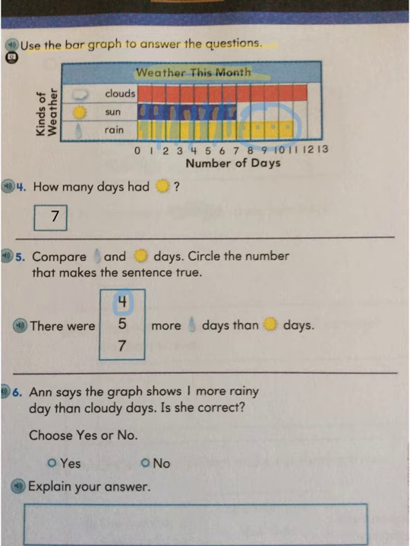Okay, let's look at the next question. Anne says the graph shows 1 more rainy day than cloudy days. Is she right? So this is where we look at the cloudy days at the top and compare them to the rainy days. So here's where rainy days stop. You see that? That's where rainy days stop.